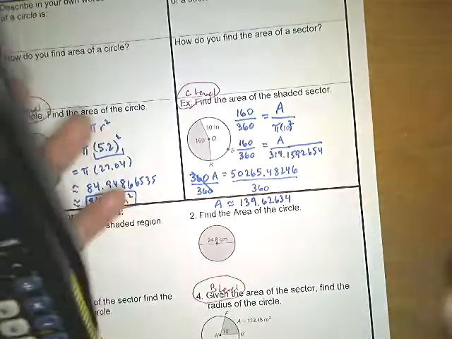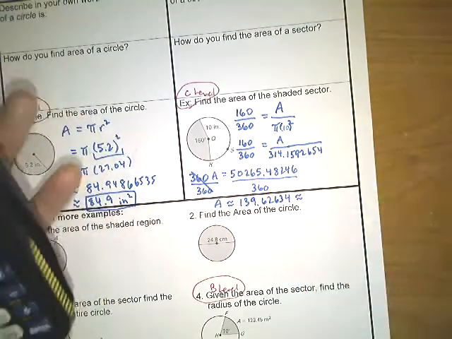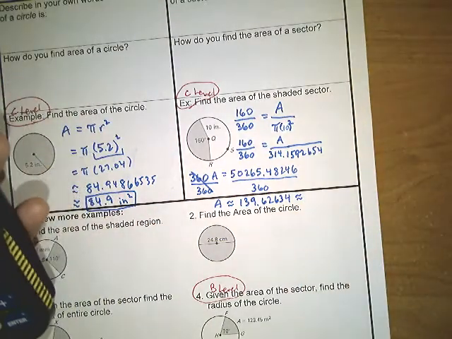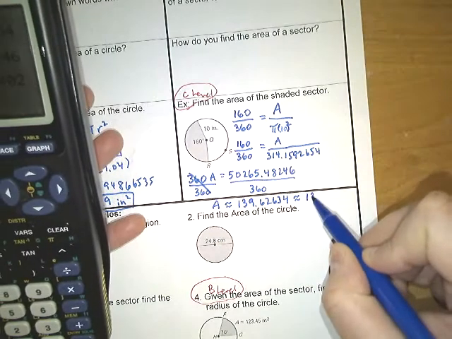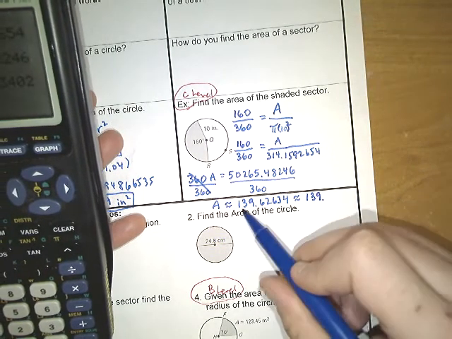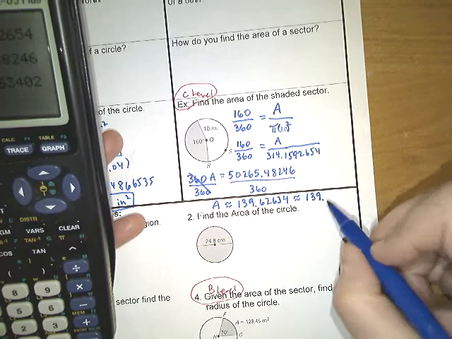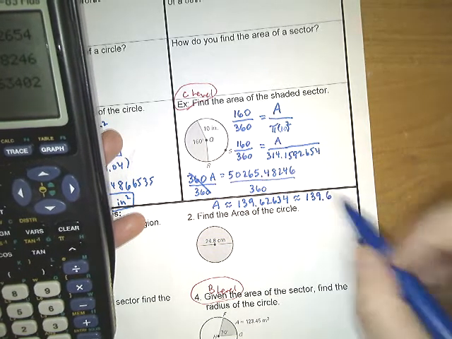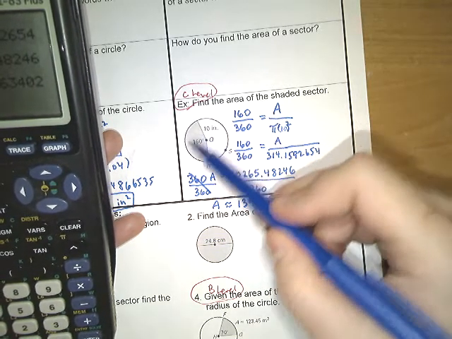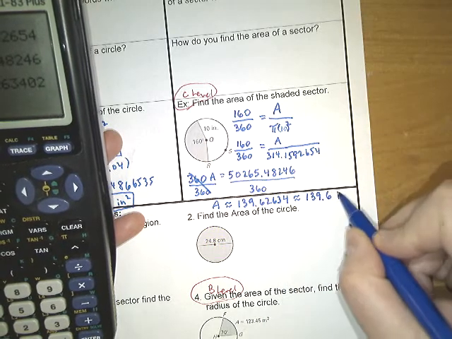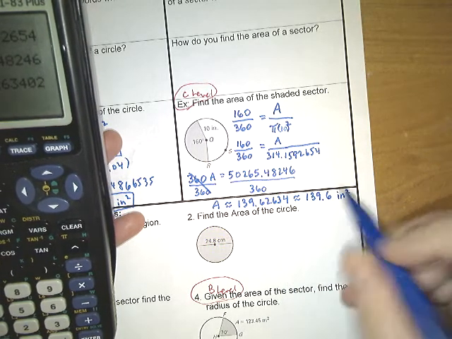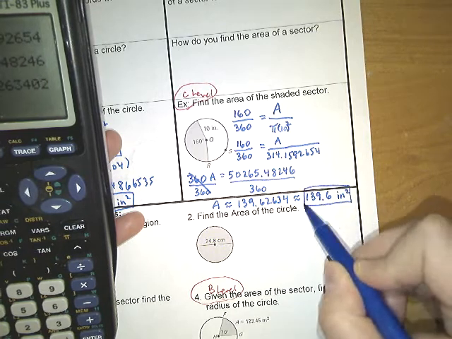Alright, now I've reached my destination. I can round off if I actually want to. So our standard is rounded to the 10th, so I'll go ahead and round it off to the 10th. It'll be 139.6. This is area. We've just calculated the area of the shaded region. So area is in inches squared. There you go.